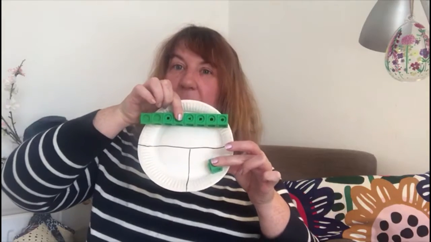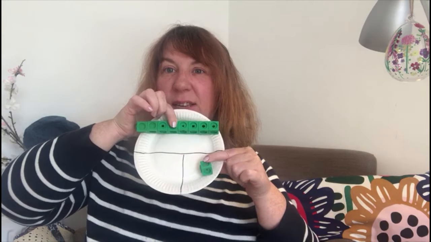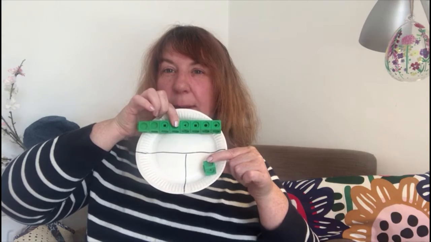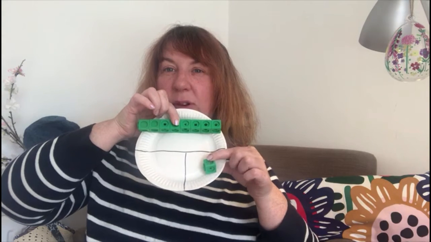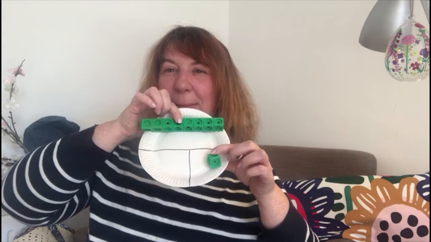Now, when we're working with part-whole models, we know that there's a missing part. And using your number facts and number bonds, you may be able to work that out. What's the missing number to make the whole 8? We've already got 1. And we're going to count on.